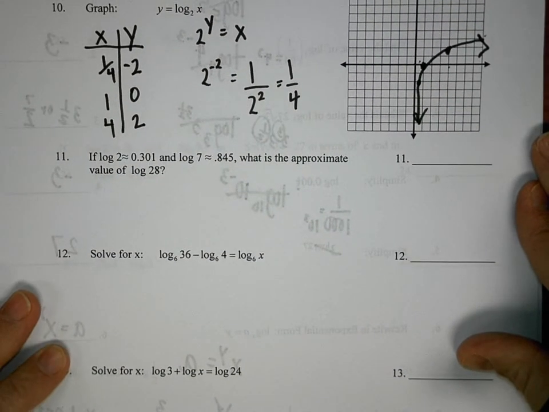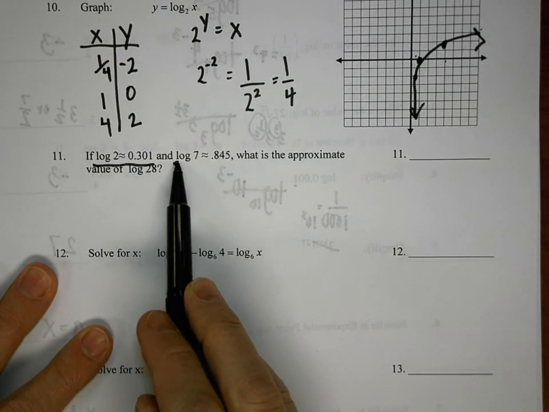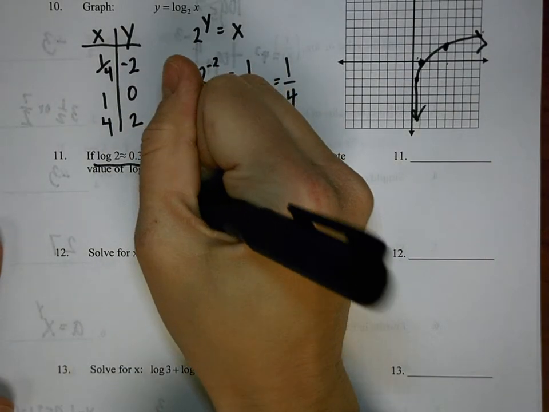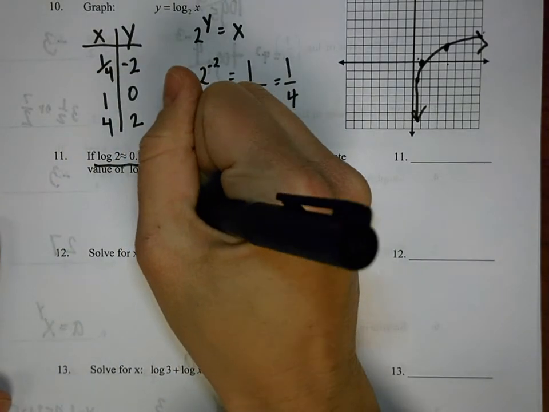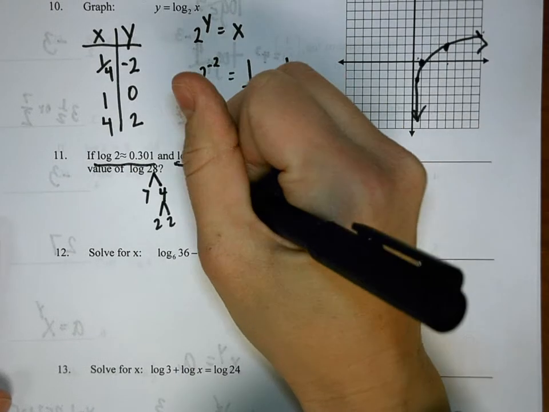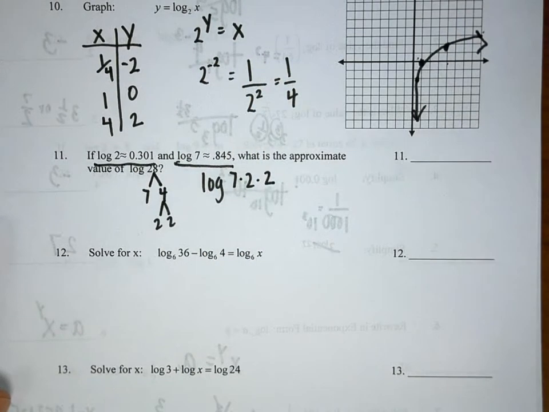Number 11. It says log 2 equals this decimal and log 7 equals that decimal. What is the approximate value of log 28? What that is telling you is that you need to change these into terms of 2 and 7. So if you take 28, what numbers multiply to be 28? 7 and 4, and then 4 breaks down to 2 and 2. So what I really have is log of 7 times 2 times 2. Do we all agree with that?